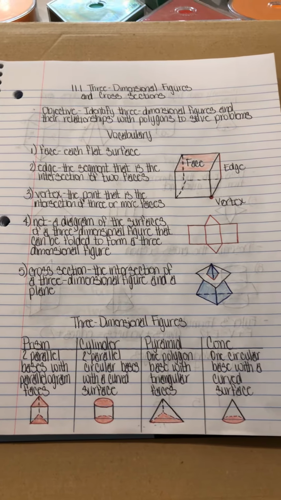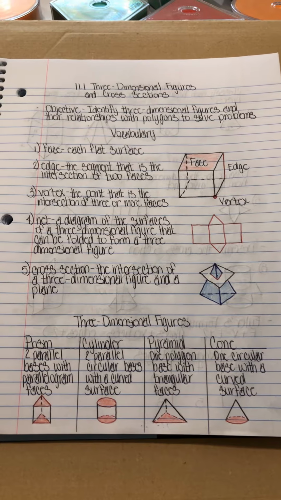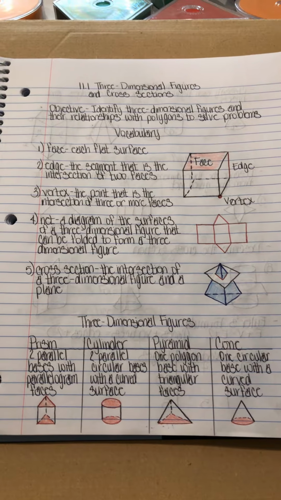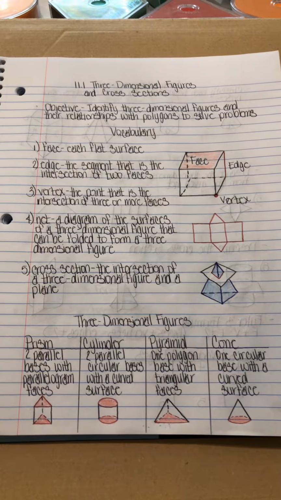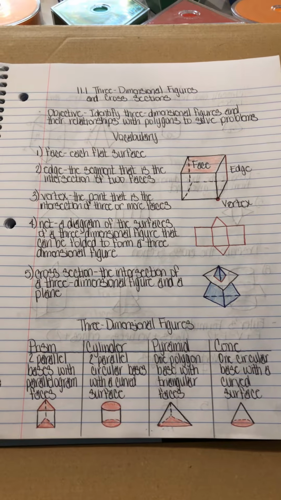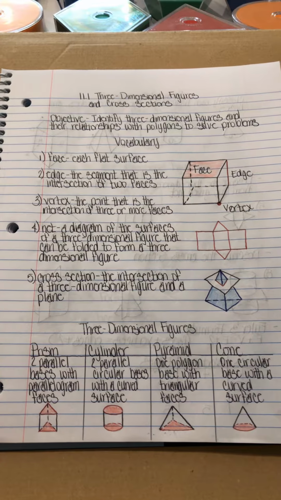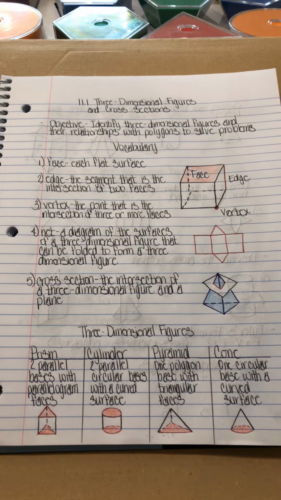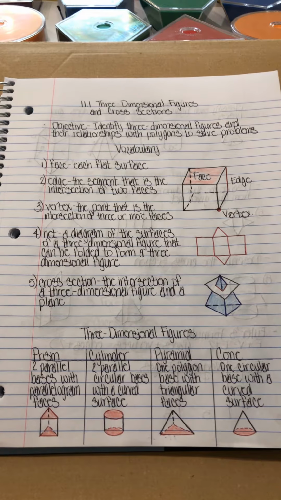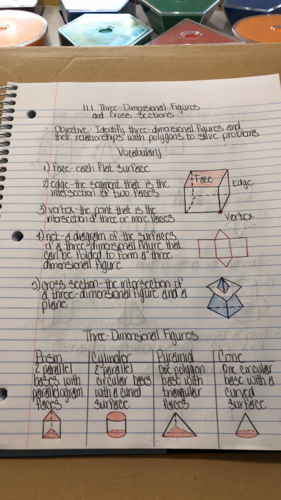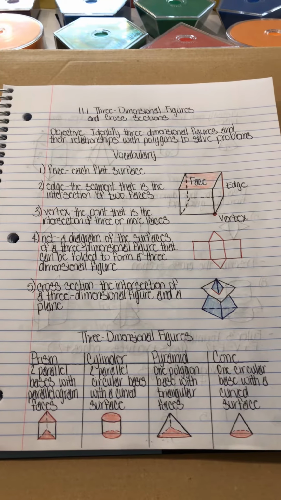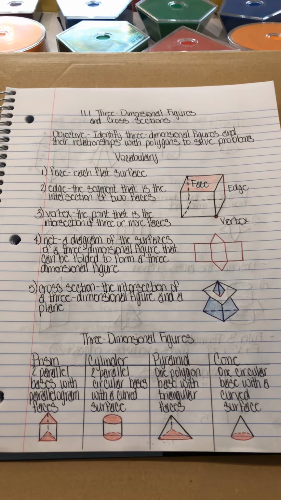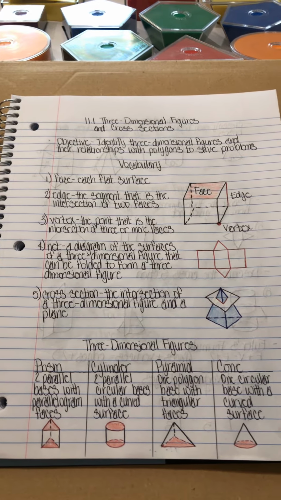Hey guys, today what we're going to be doing is looking at three-dimensional figures and their cross sections. So I'm going to read over the definitions, and then specifically what I'm going to do is show you what it means. For the very first one, whenever I talk about faces, all I'm talking about are your flat surfaces. When I'm talking about the edges, I'm talking about the segments that make up your shape. When I'm talking about the vertex, I'm talking about your corners. Now, nets is what I need to speak with you specifically about.